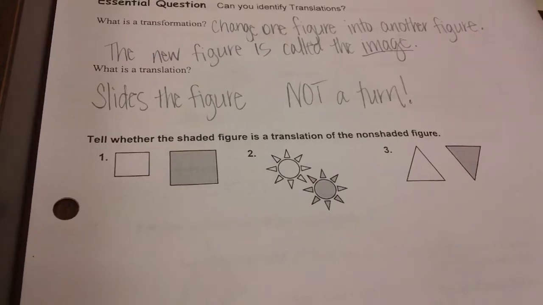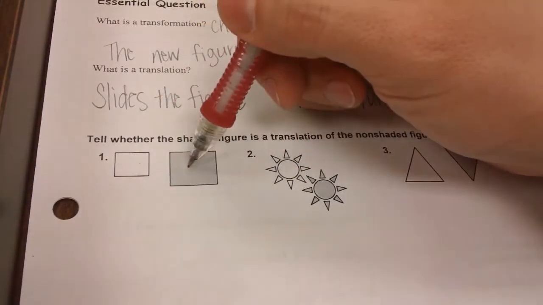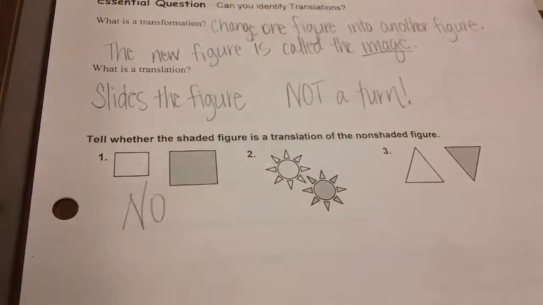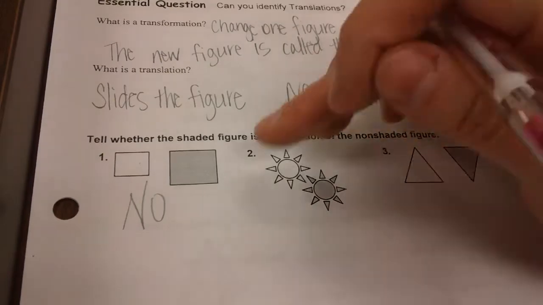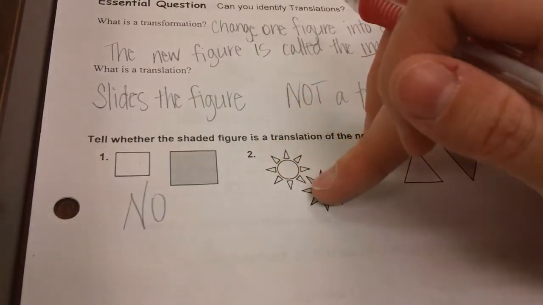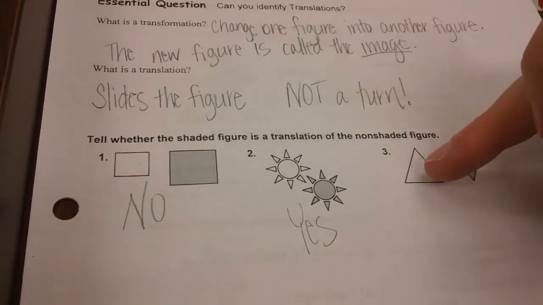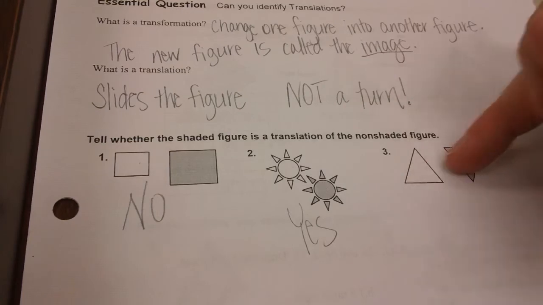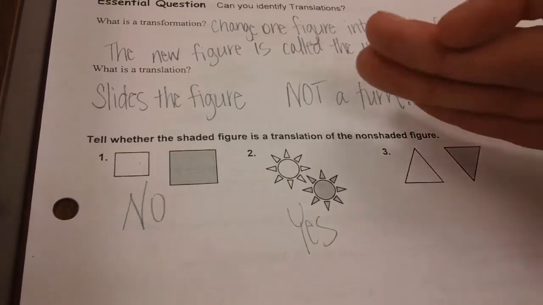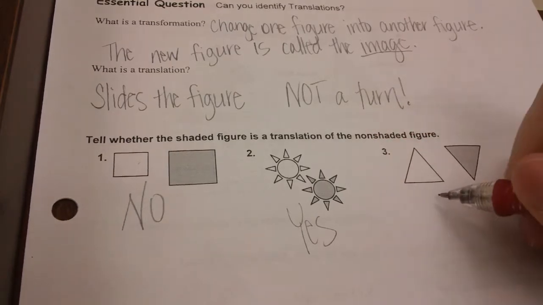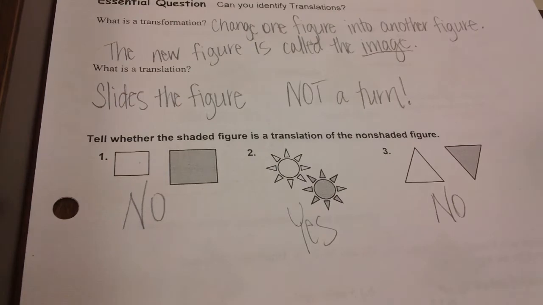So of all three of these, only one is a translation. On this one, it's not a translation because it got bigger. On this one, it looks like it just got slid down. So yes, that is a translation. And these are the same size and same shape, but they're not the same orientation. So this one got turned on its side. So this is not a translation.